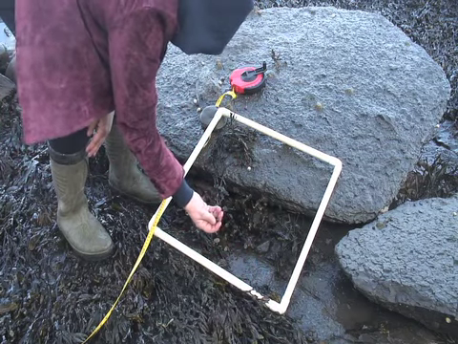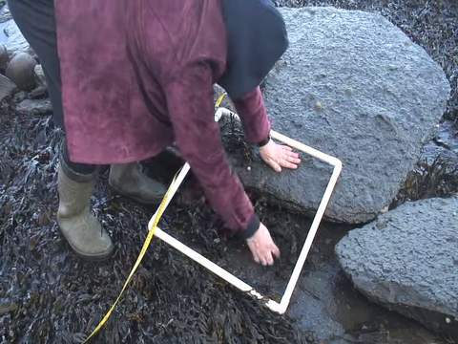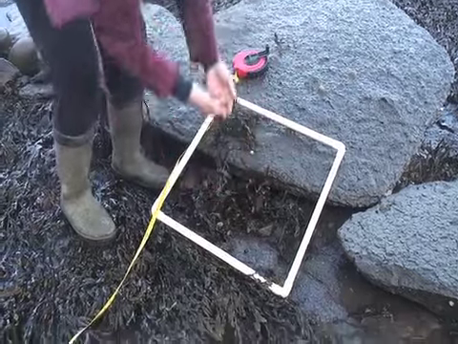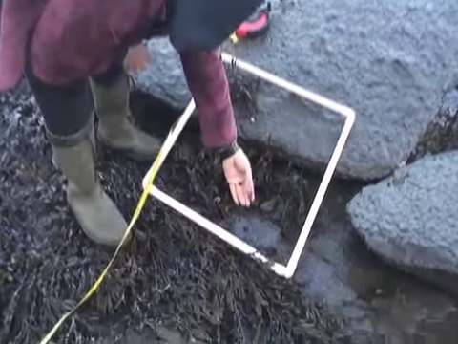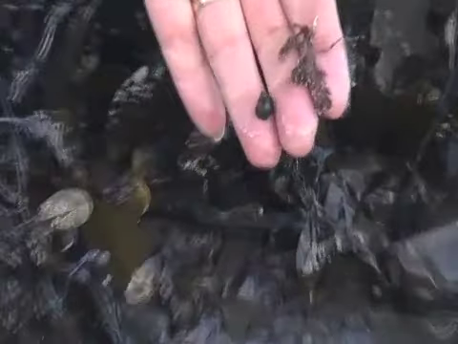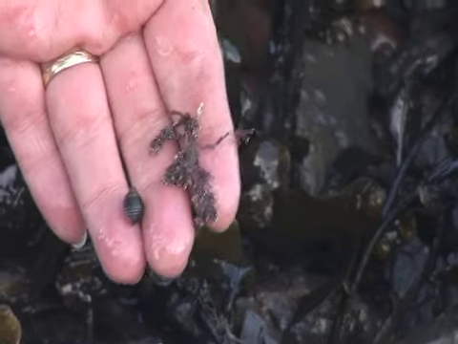There we are, finding more things under the seaweed as we search more and more carefully. This kind of study could take half a day. Obviously can only be done when the tide's out. There we've got some red seaweed on the right and a rough periwinkle on the left.